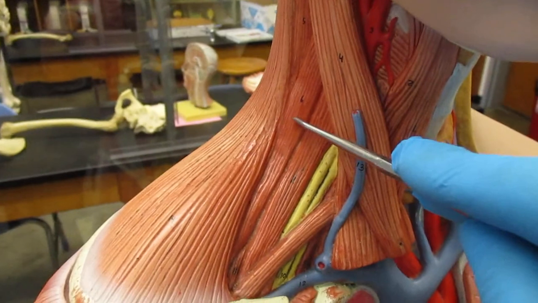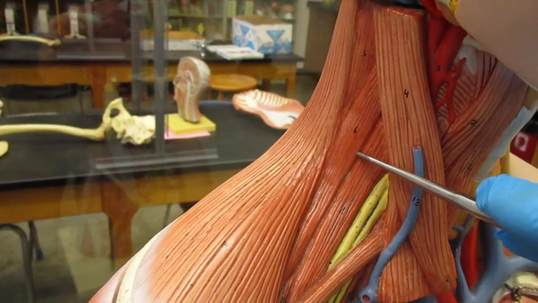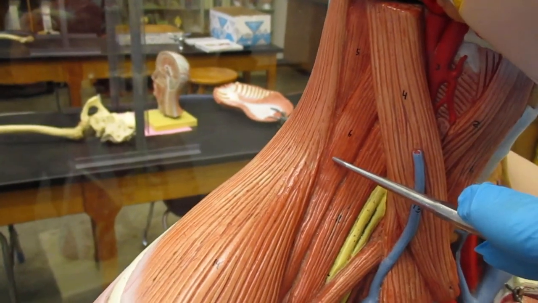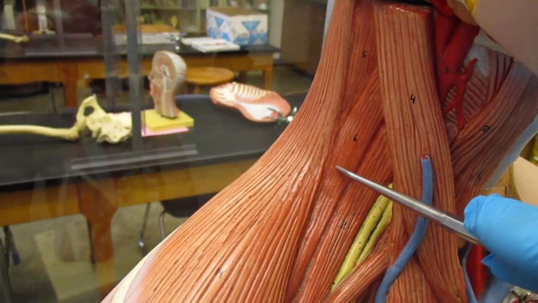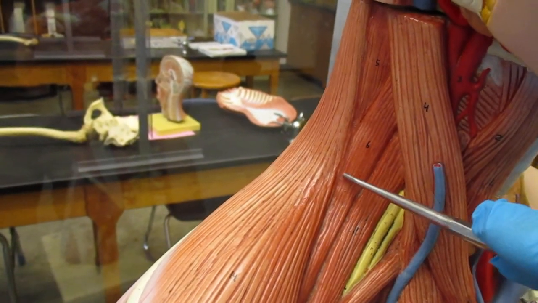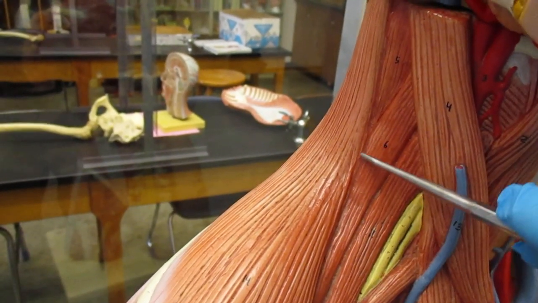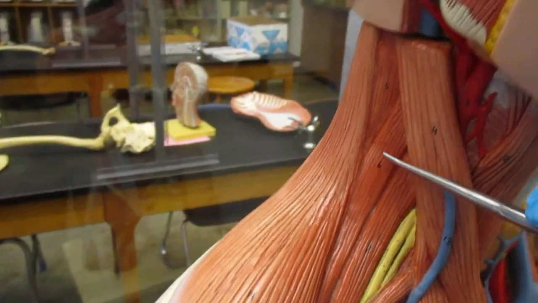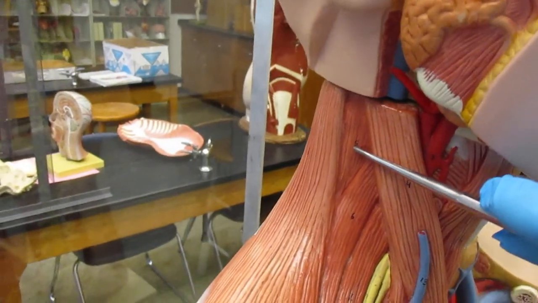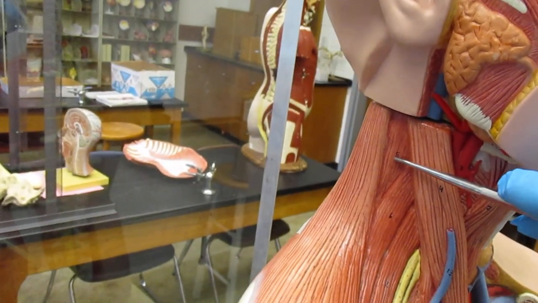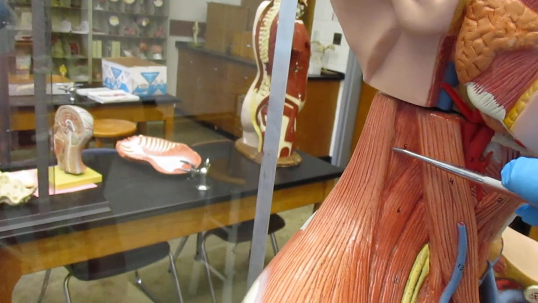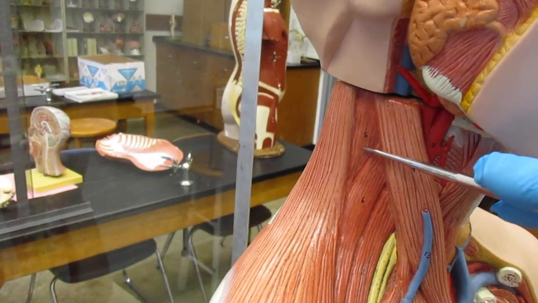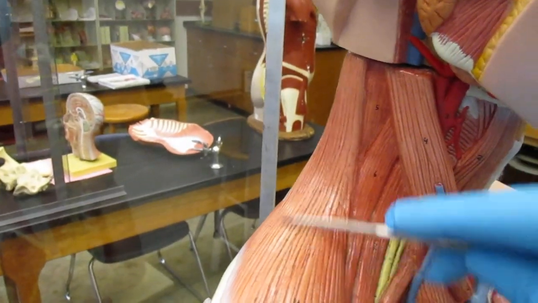Okay, this muscle behind here, this muscle would be called the levator scapulae, right here. This is the levator scapulae. And this muscle right here is the splenius capitis. Splenius capitis. And here is your trapezius again.